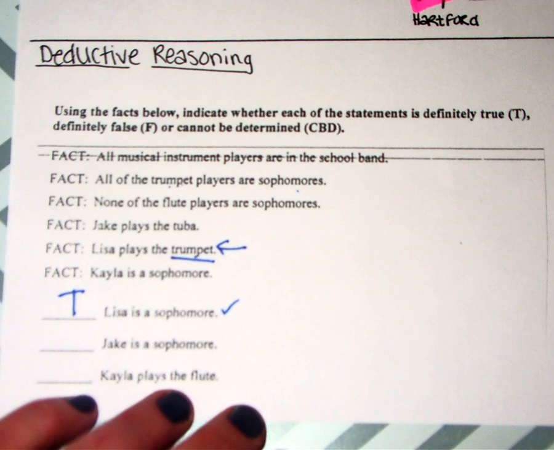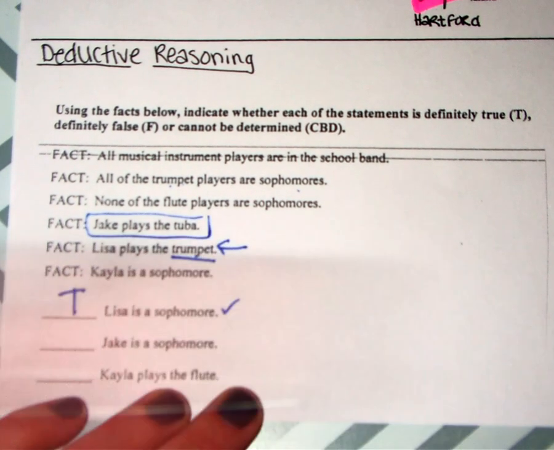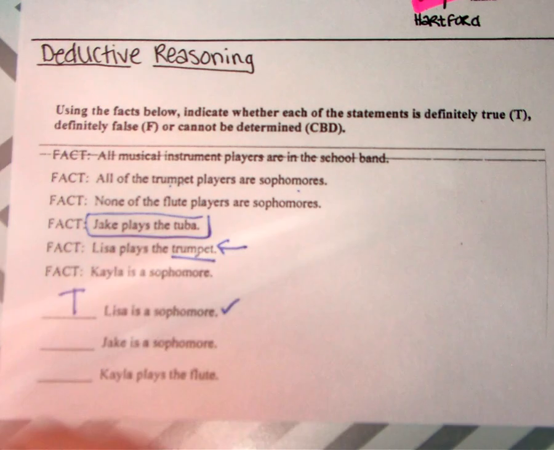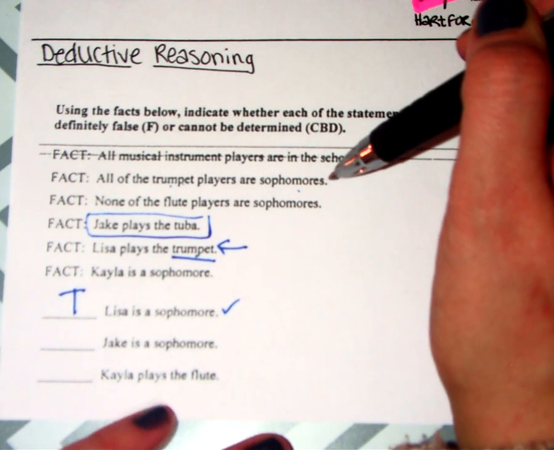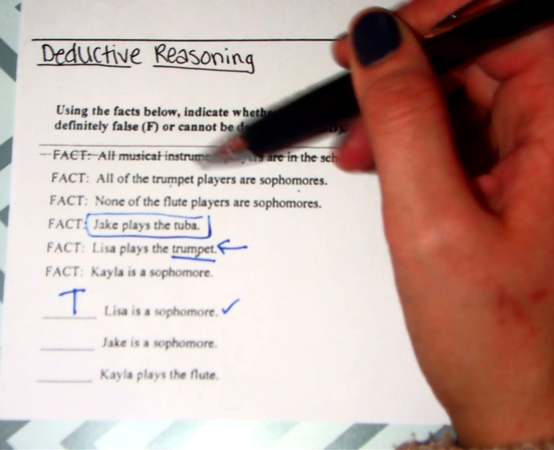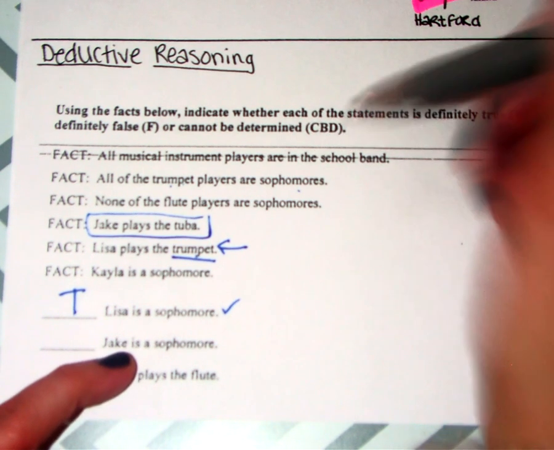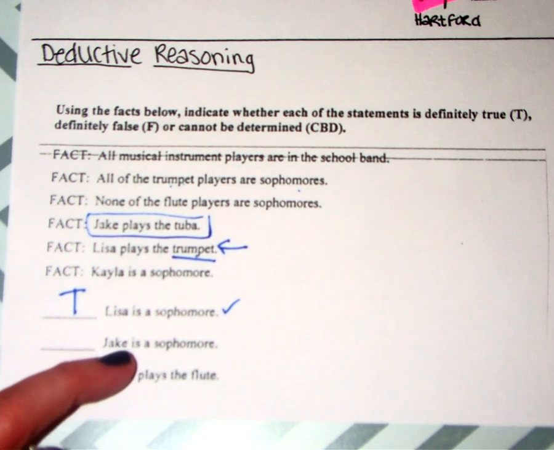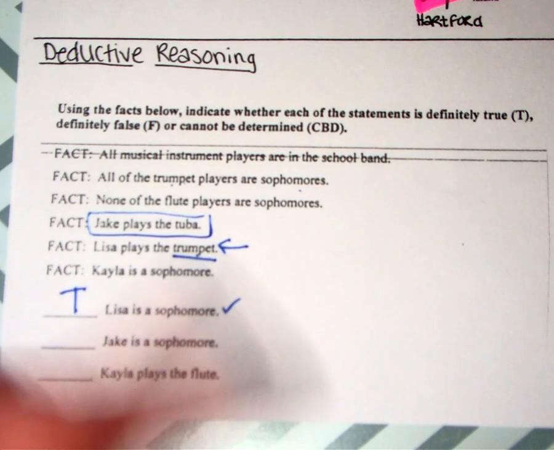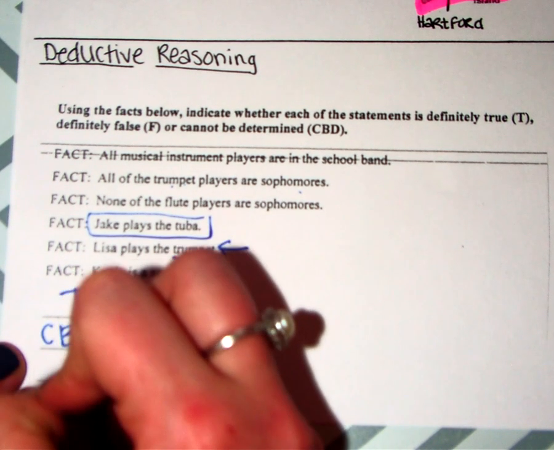Jake is a sophomore. The only thing we know about Jake is that he plays the tuba. Other than that, we have no other information about sophomores. Although it says that all trumpet players are sophomores, that doesn't mean every single sophomore has to play the trumpet. It just means all of the trumpet players are sophomores. With this information about Jake, we may be tempted to put false because if he's a sophomore, he doesn't play the trumpet. But we don't have enough information about the tuba to determine whether or not he's a sophomore. So that cannot be determined.